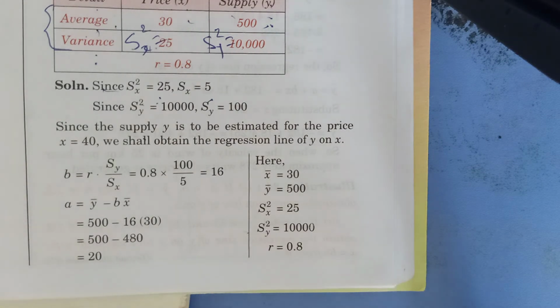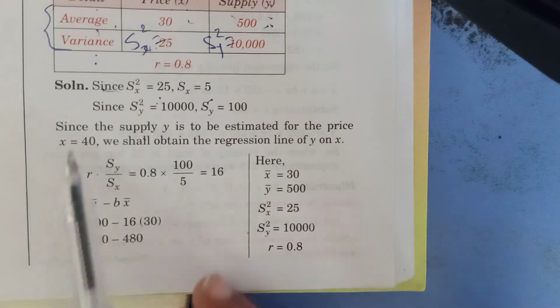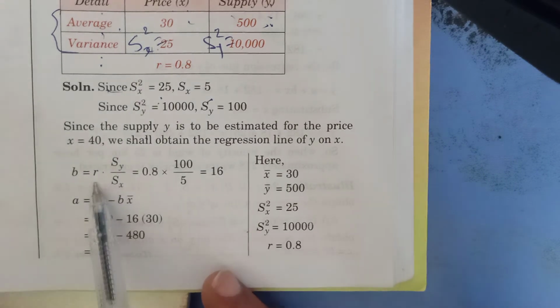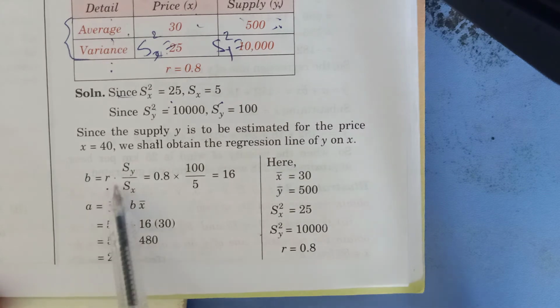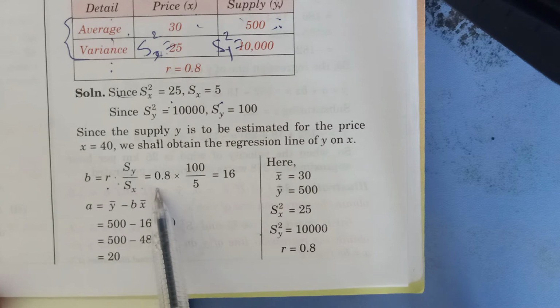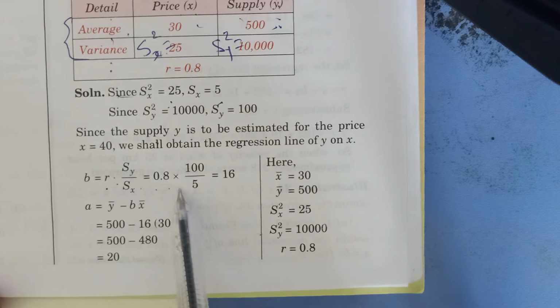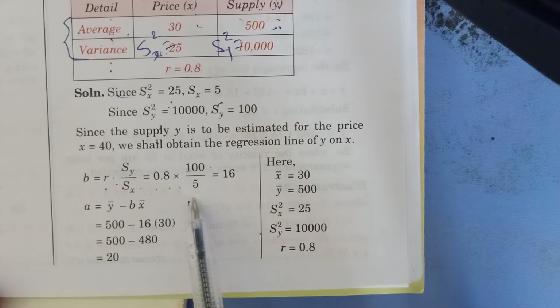R is given, so we have to apply the formula for when correlation coefficient R is provided. The formula of byx is r into Sy upon Sx. R is 0.8 into Sy is 100 upon Sx is 5.